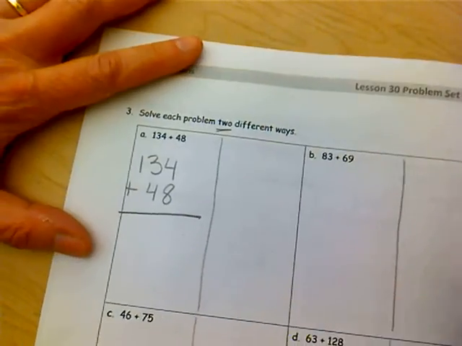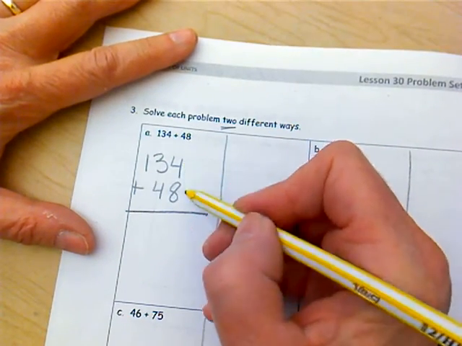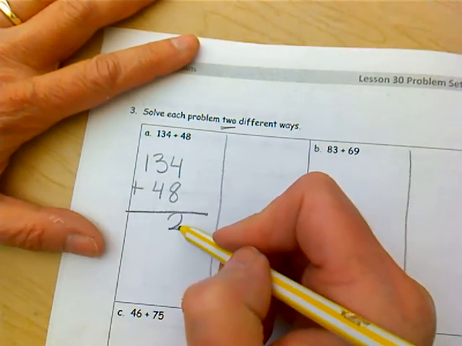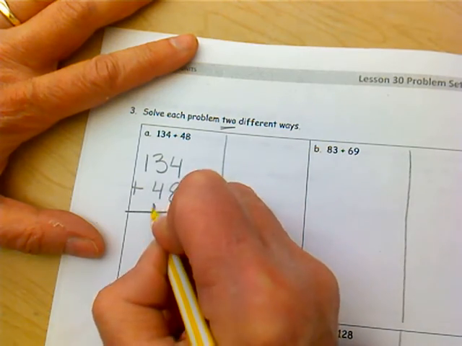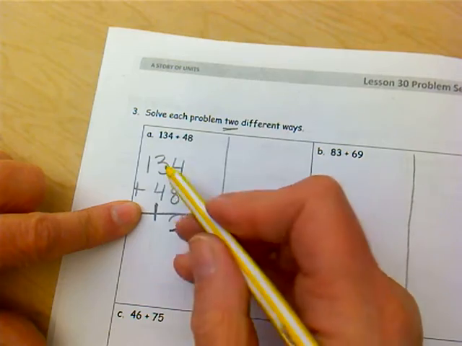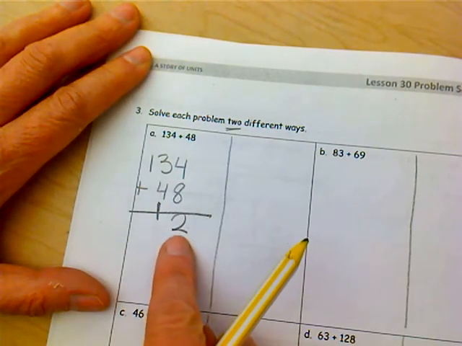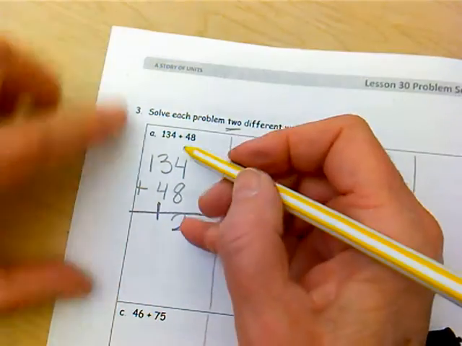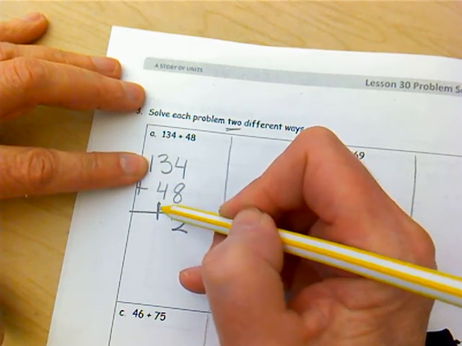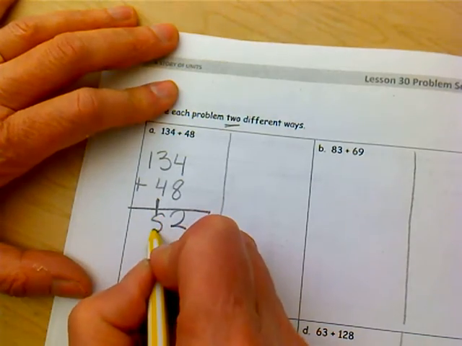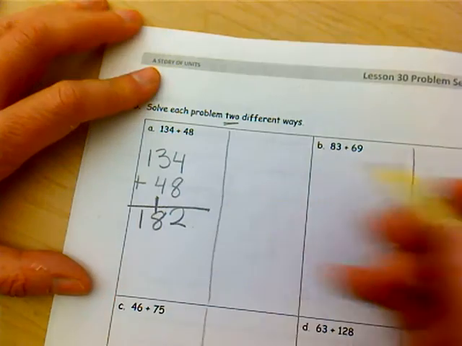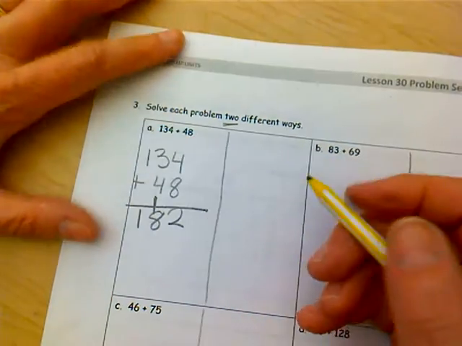All right, so I'm adding 4 ones and 8 ones is 12 ones. 12 ones is the same as 2 ones and a composed 10. So here's my 12 ones, or 2 ones and 1 ten. And I kind of like that because you can see that 12 ones right there. Now I'm coming to my tens. 3 tens and 4 tens is 7 tens, plus 1 more ten gives me 8 tens. And 1 hundred plus 0 hundreds gives me 100. So there is my first method.